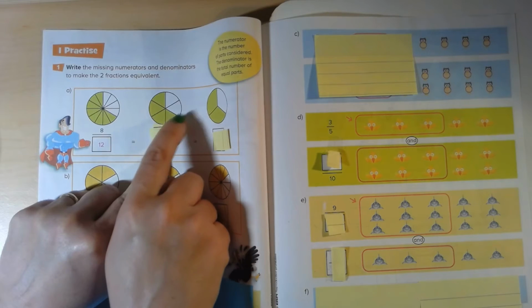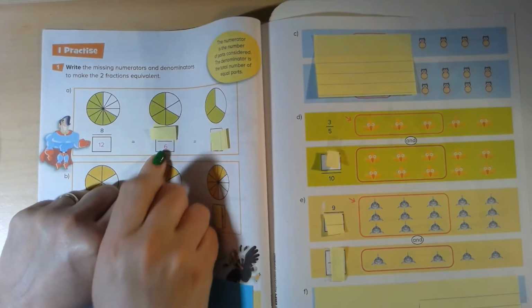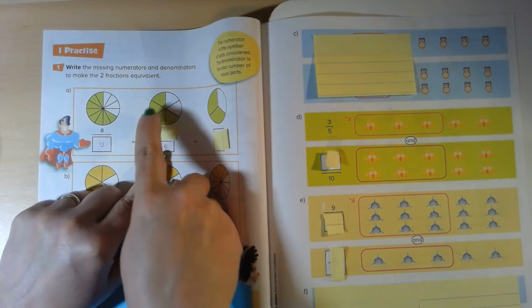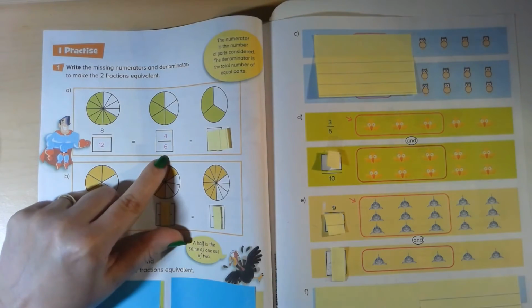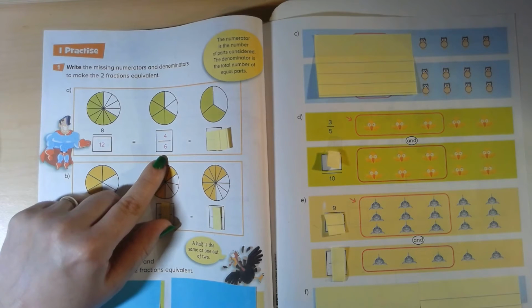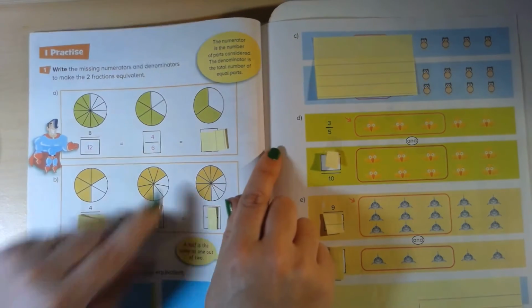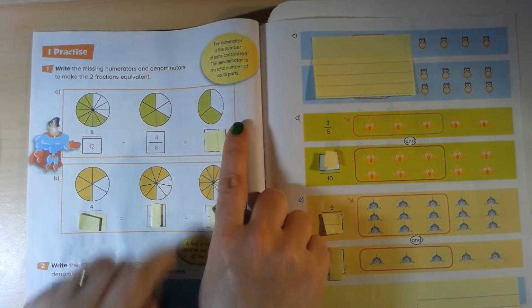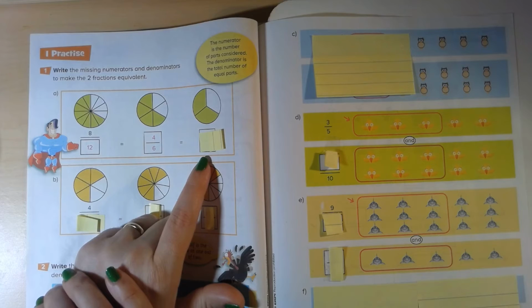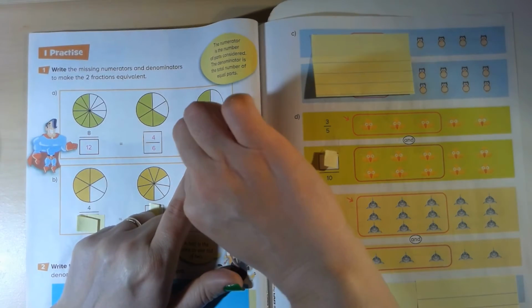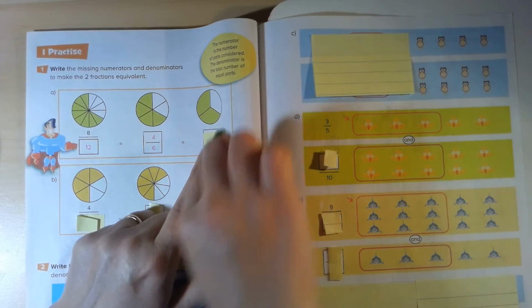And how many parts have been shaded? 1, 2, 3, 4. 4 out of the 6 total parts have been shaded. Let's look at the last circle. They've divided the last circle into how many total parts?